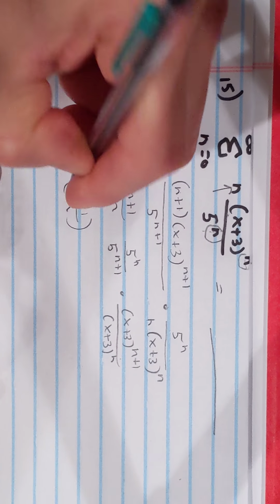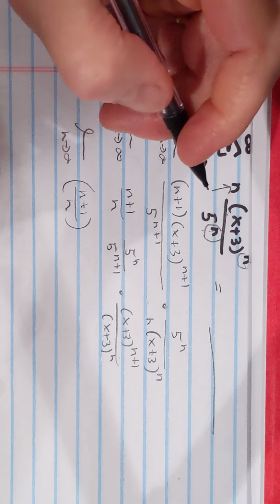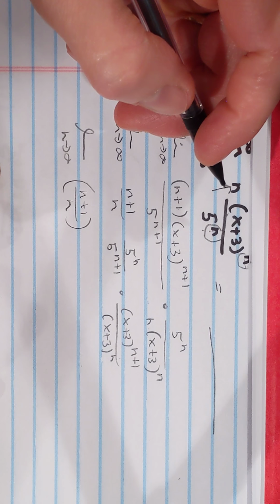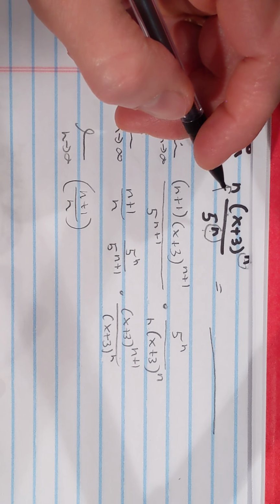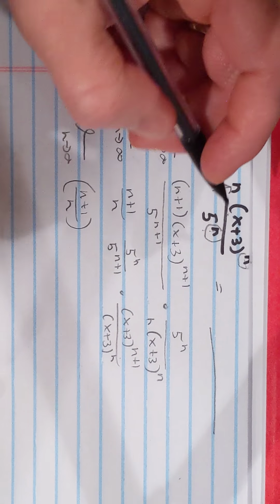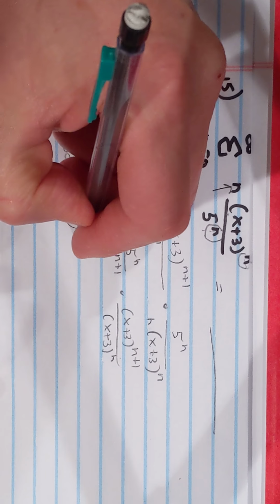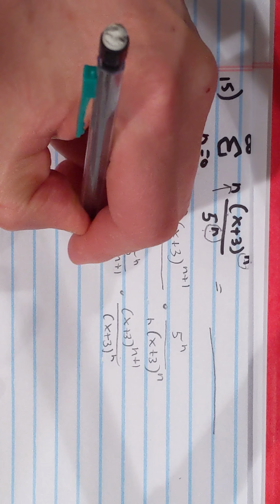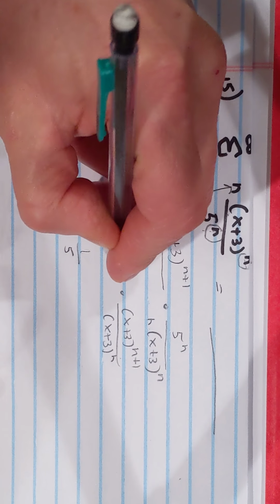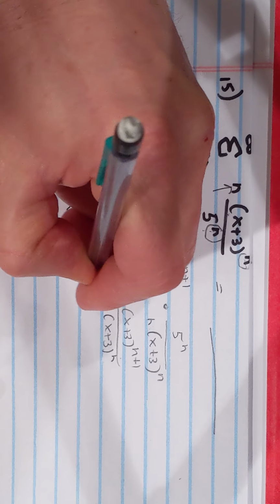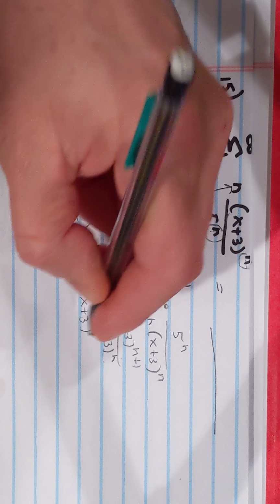Again, this is going to be the only limiting part, because it's the part with the n that will disappear for me. I get 1 over 5, 1 extra 5 at the bottom, times x plus 3.